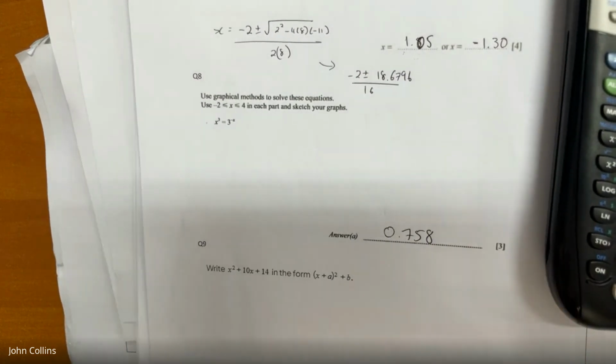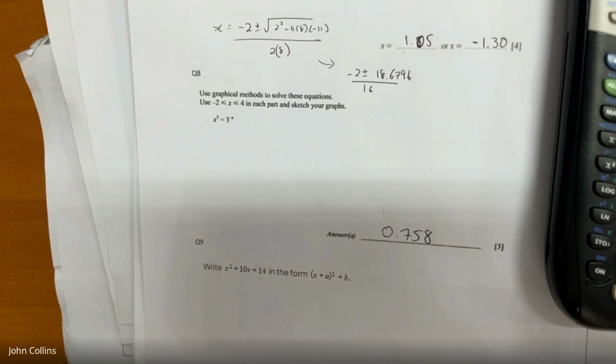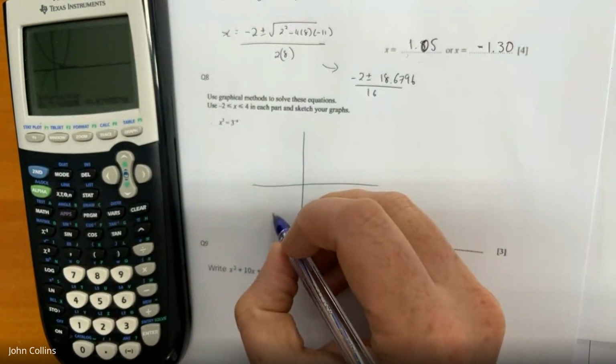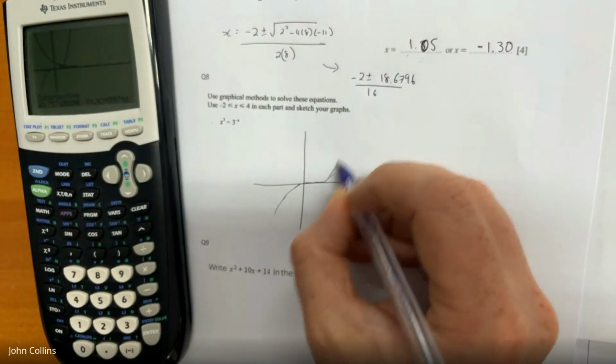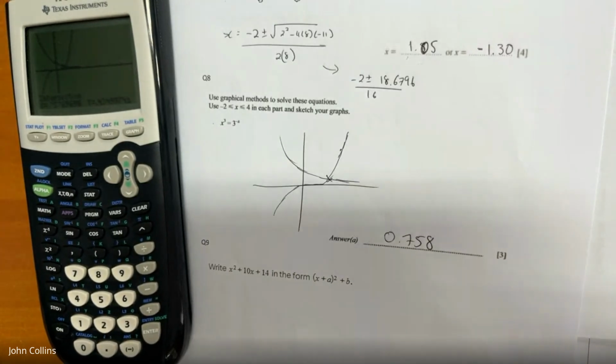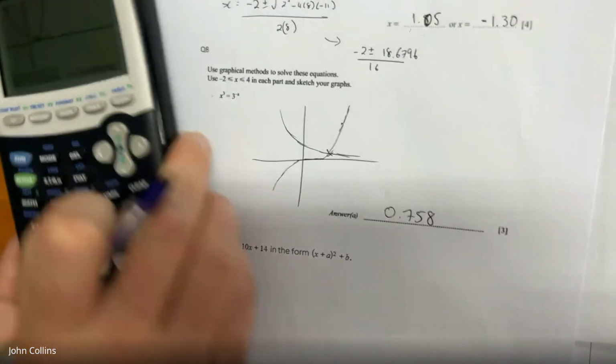Sir, does he get all 3 marks to draw the graph if I just write the answer? Yeah, okay, it's asking you to... I didn't see this, the second part. Yeah, it asks you to sketch the graph, so you don't need to, you can just sketch what you see. Something like that. Very quick sketch. It's fine.